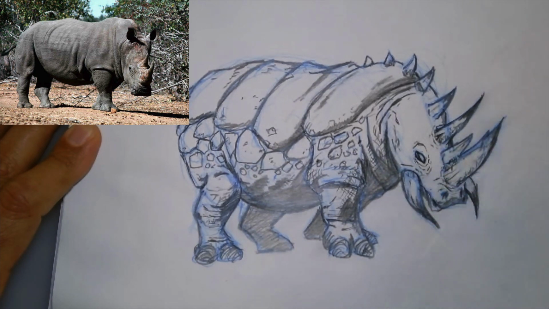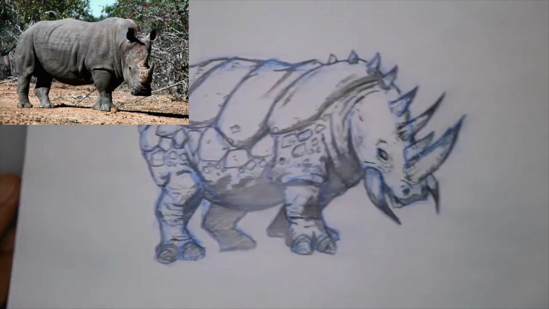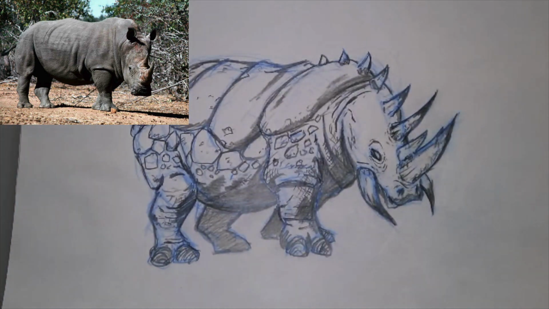Hopefully you guys had fun exaggerating this animal, and hopefully you came up with a good, unique looking creature. And stay tuned for the next fantasy creature drawing.